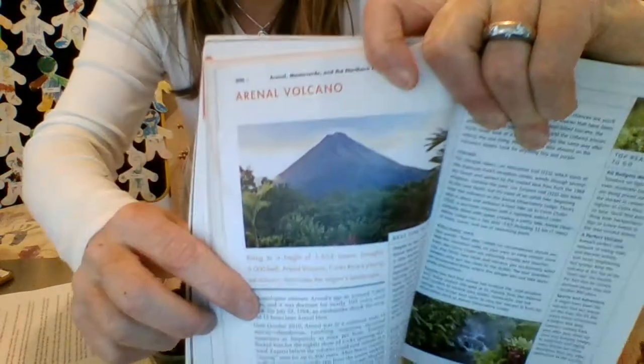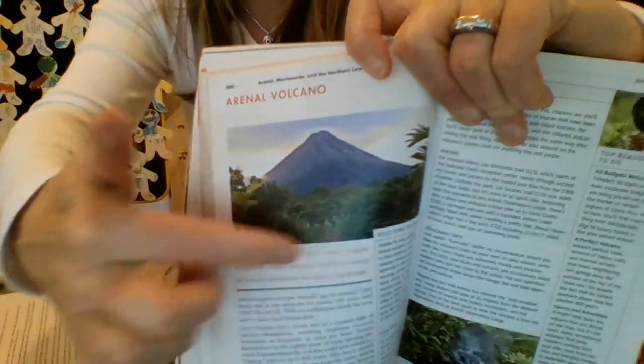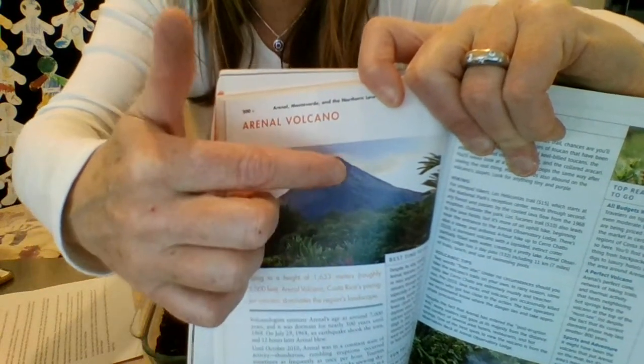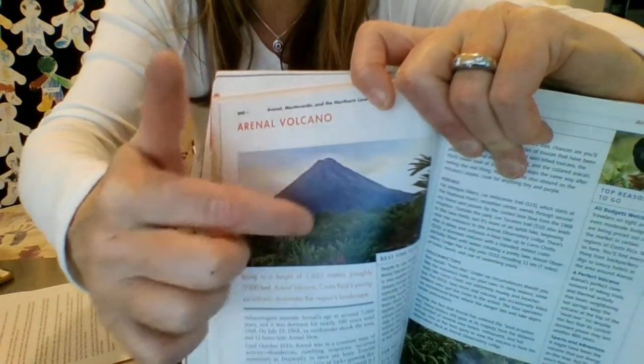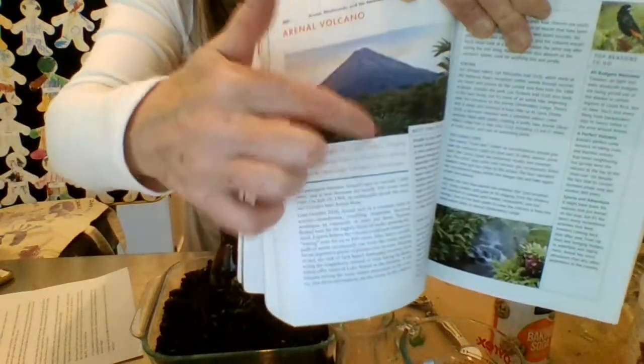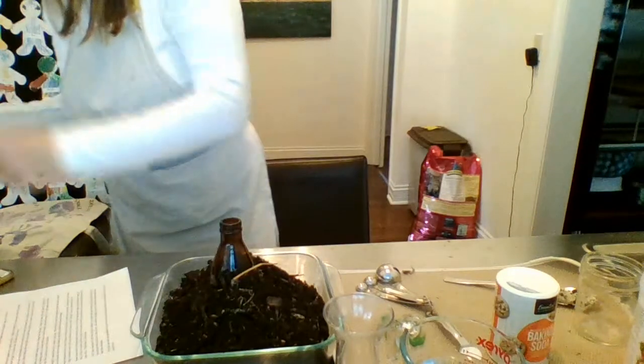Okay, this is a picture of a volcano that doesn't erupt very much, and it goes straight up, and it has a little hole at the top where smoke can come out of it, and mostly steam. But underneath there, it goes way down into the earth, and it's very, very hot.